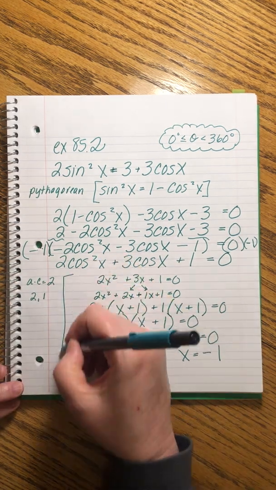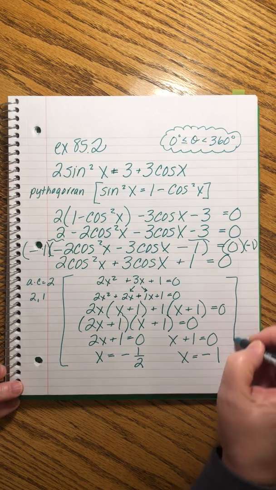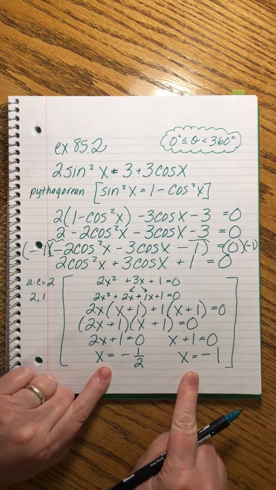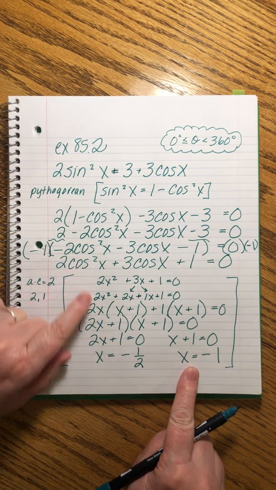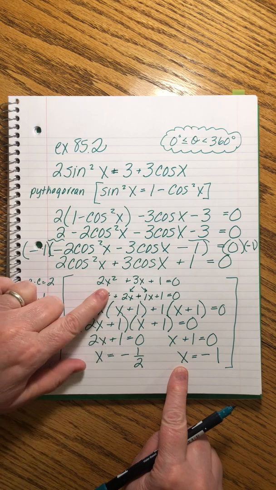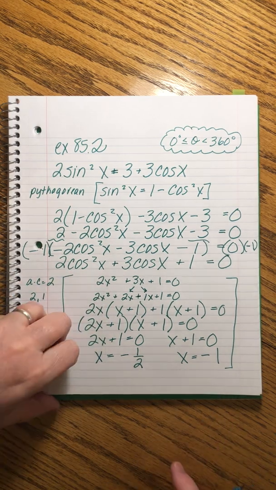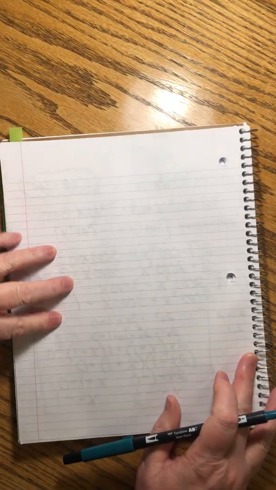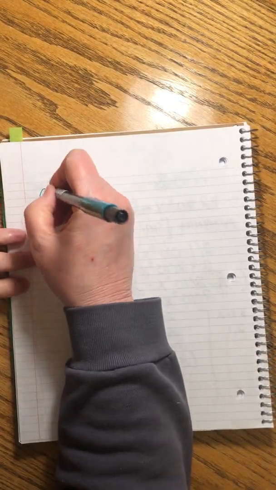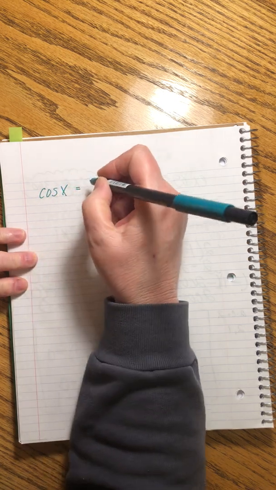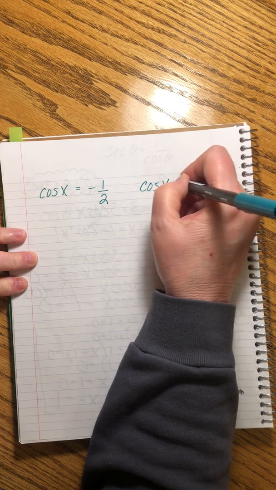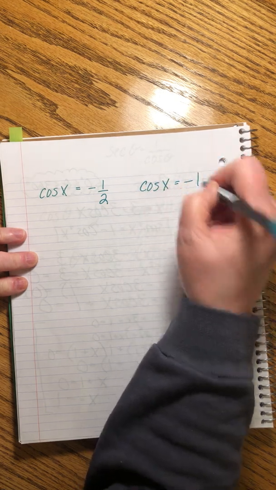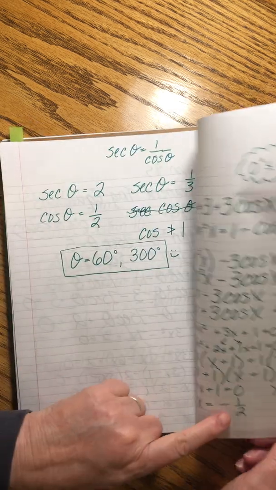Okay, that's the end of my algebra breakout. Now I'm going to take these values to the top of the next page, but I'm going to plug them in. I'm going to call them cosine now instead of just plain x, right? X stands for cosine. So the cosine of x equals either minus 1/2, or the cosine of x equals minus 1, right? Minus 1/2 and minus 1.